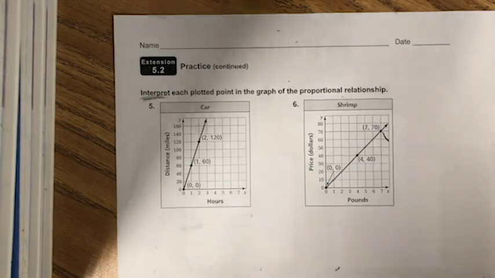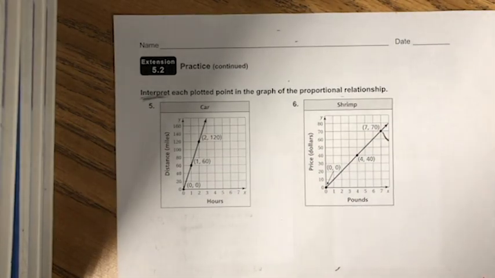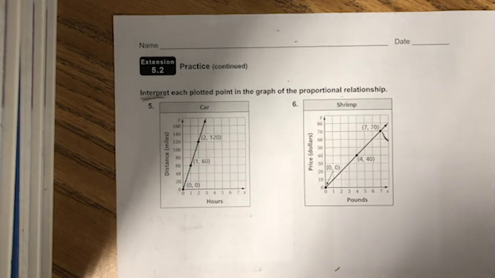So this next one is something that confuses a lot of students, both young and old. And it's this concept that says interpret each plotted point in the graph of the proportional relationship. And the word there is interpret. So interpret simply is asking you to tell what something means, all right? So most of the time when we're looking at math, we get some numbers, but that's all we usually like to give people. But what do those numbers mean? They can mean a lot of different things, and so that's where interpretation is coming from.